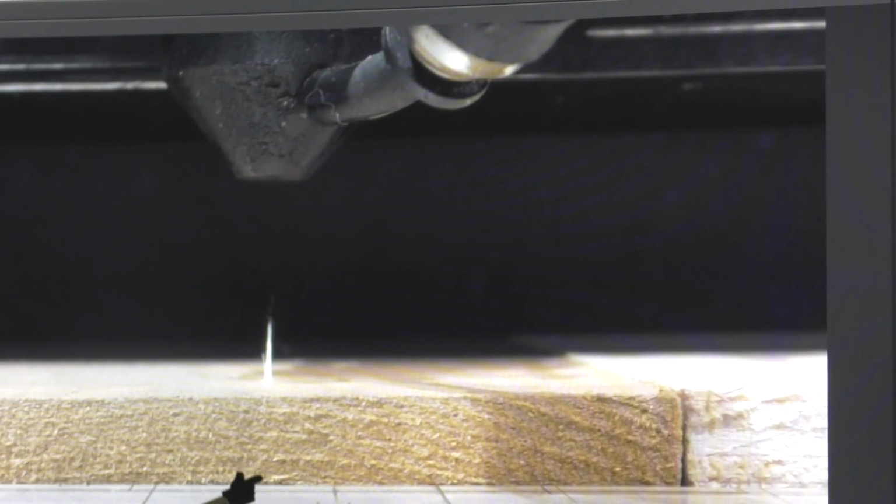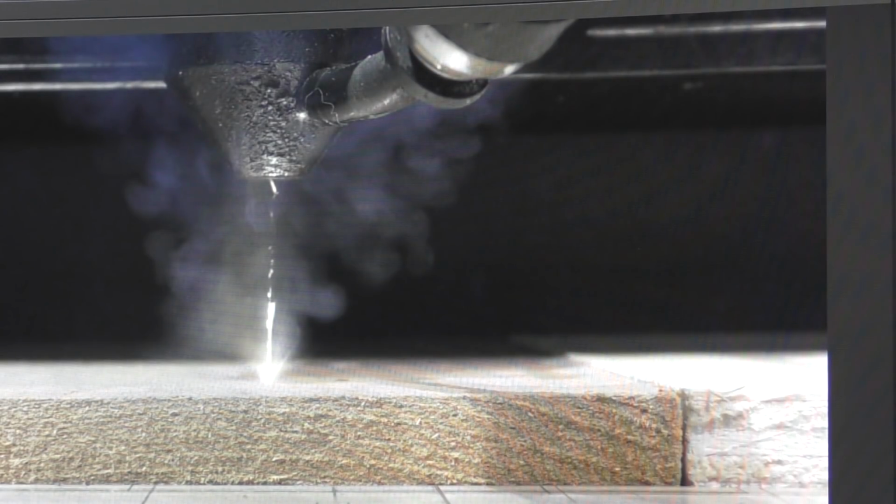Now I'm going to jump right the way from 20 milliseconds, which is what you've just seen, all the way up to 500 milliseconds now for a pulse. In half a second we should probably burn through this material completely. We're converting so much material it can't come up here quick enough. It's having to fly out sideways. Look at it.